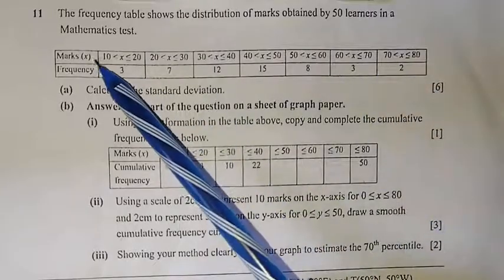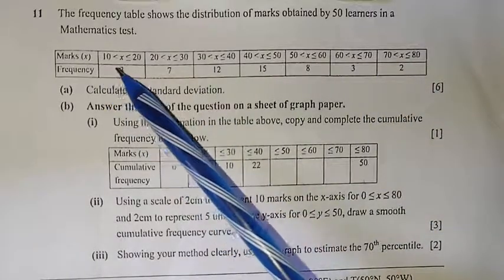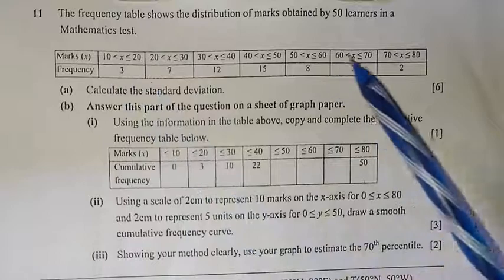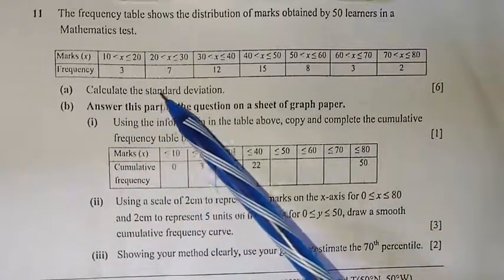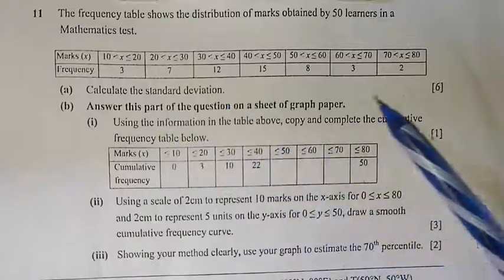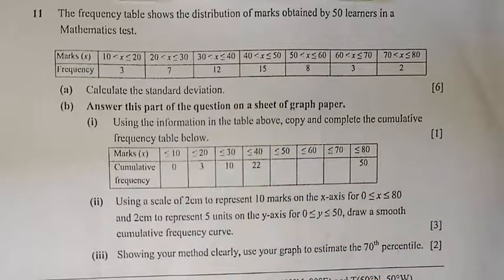So we have marks and the frequency. We have this range, as you can see. So here is our question A. Calculate the standard deviation. This question was carrying 6 marks. To calculate the standard deviation, you can either use the formula method or you can use the table method. In this case, I'm going to use the table method.